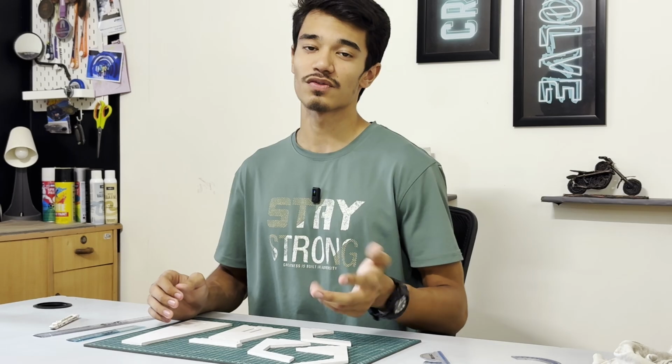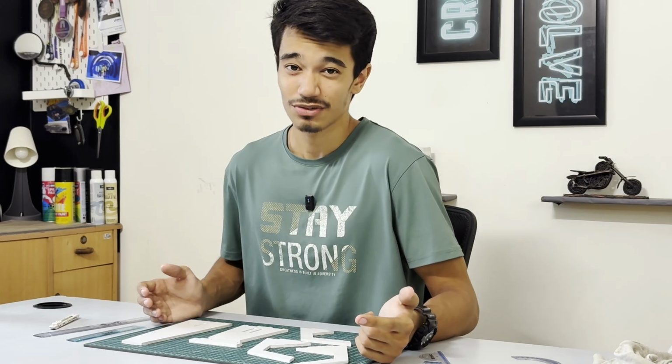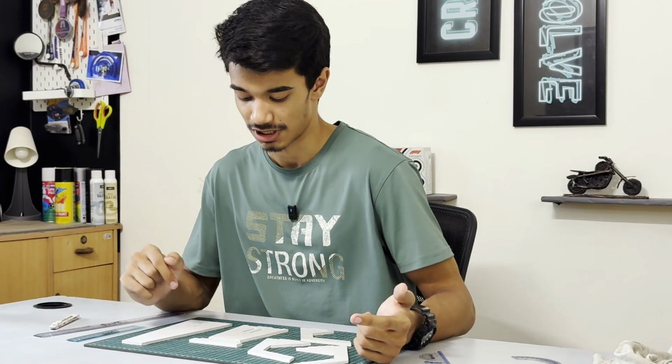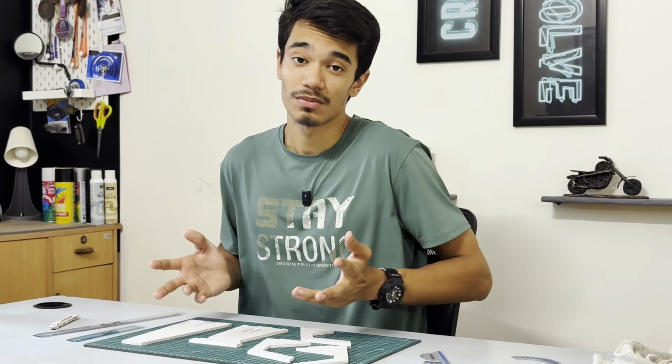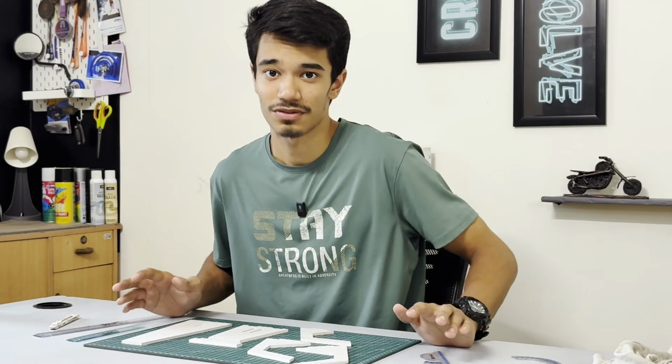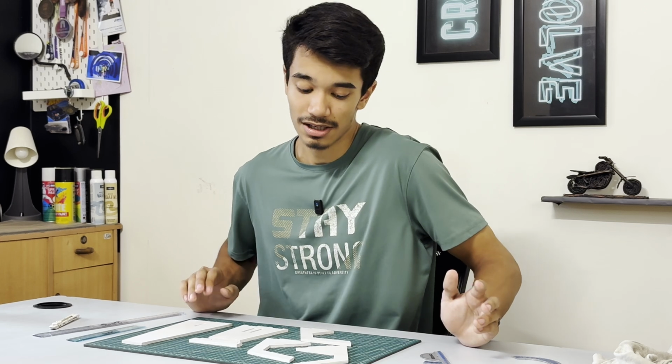Now this is day 3 of working on this project, and I cannot find the string that I had to use for this project, the nylon wire that I had. I don't know where I've kept it. I've looked all over my place. It's frustrating that I cannot find it. I'll still try to look for it.